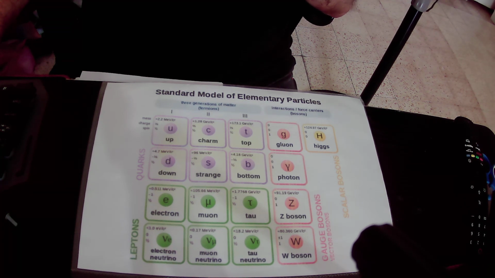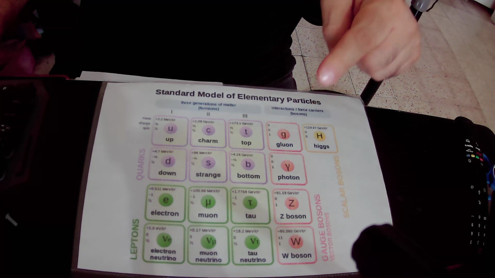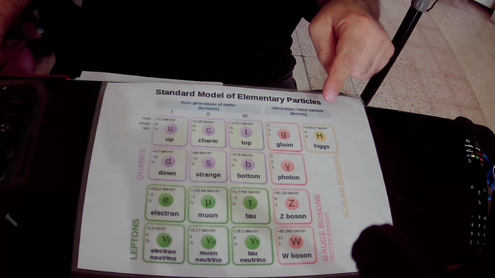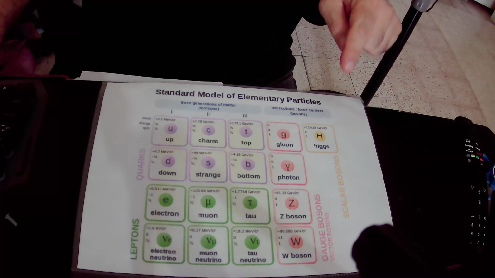We know that every two objects in the universe are attracted to each other because of the gravitational force that is carried by the graviton. Okay, so those are the 13 force elementary particles.